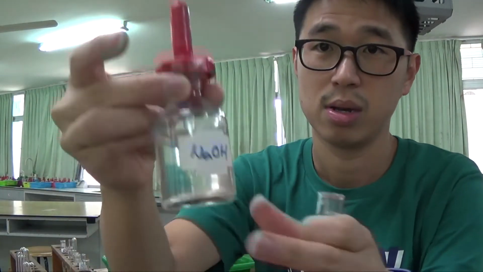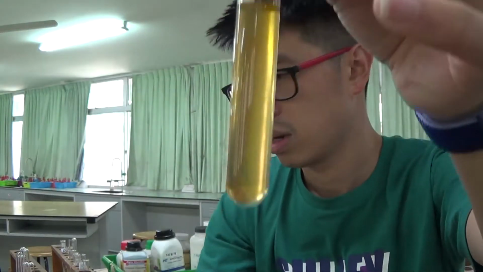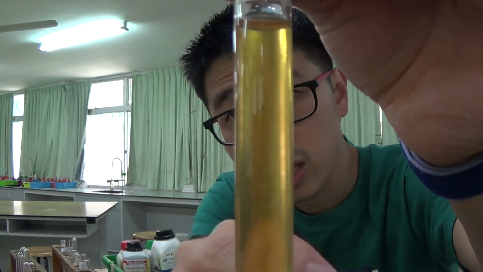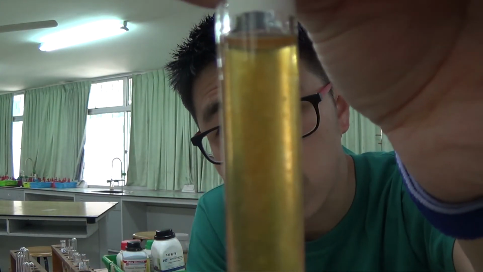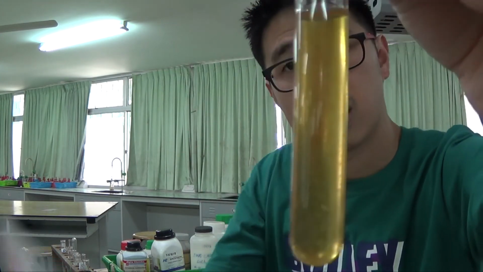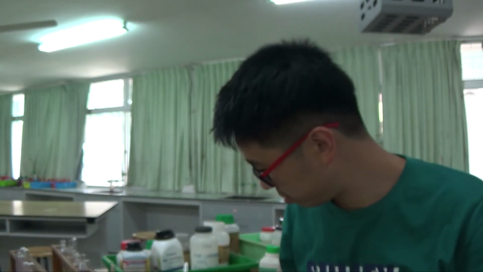Actually I have another bottle of sodium hydroxide, Na+, OH-. I could just add more, and they do not go away. You see there's a reddish brown suspension. So this is telling you that the precipitate is insoluble in excess NaOH.